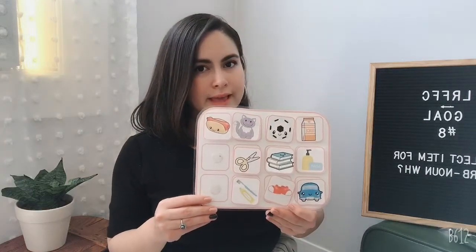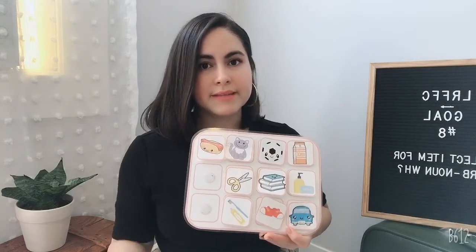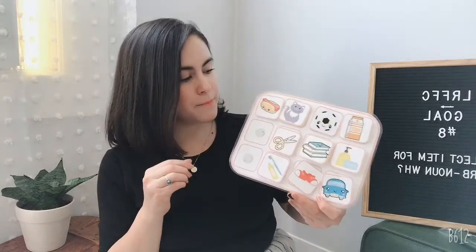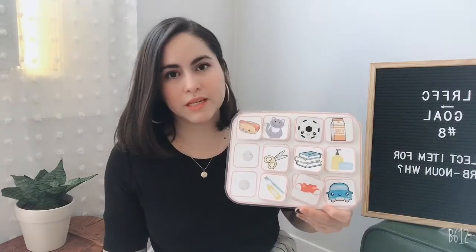Hi, so I'm going to show you how to target this LRFFC goal number 8. And what that goal is: selecting an item from a field of 10 or from a book for 25 different noun, verb, or verb, noun questions with rotating what questions. So which, what, and who. Now what that goal looks like is a little like this. So you're going to have an array of pictures or icons. And this particular material we've created is really good for this goal. It can also help with targeting what questions and fill in the blank in the early stages of that goal.